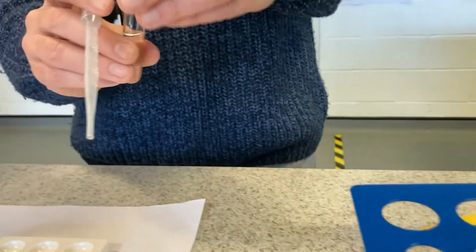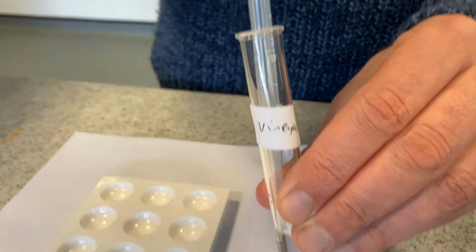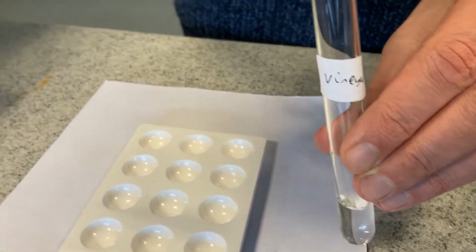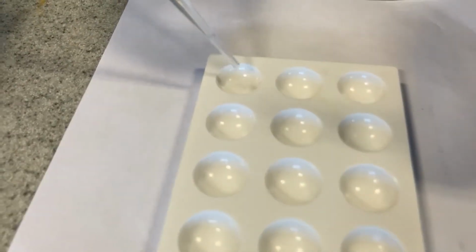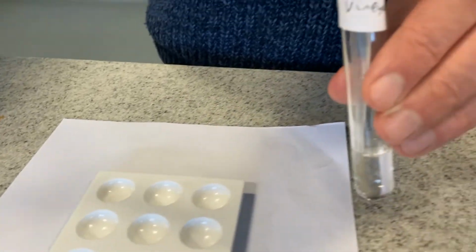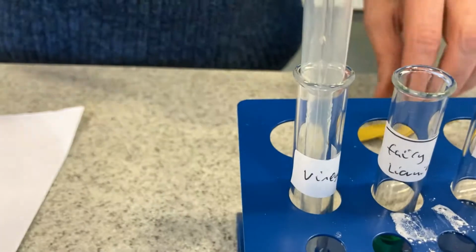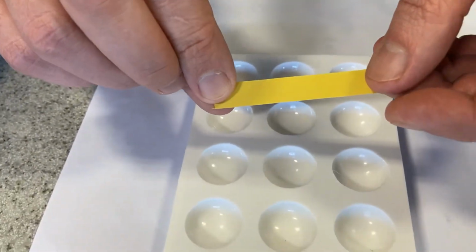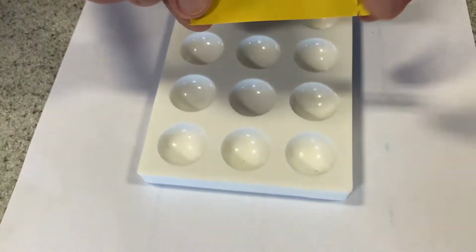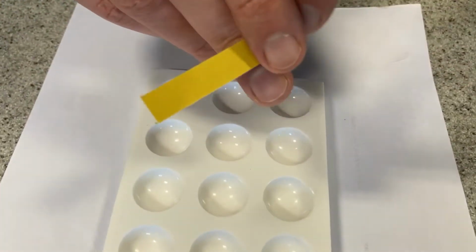So firstly, let's try the vinegar. So I'm going to do 1, 2, 3, I think that was 4 drops. 4 drops of vinegar, and this stuff here, this is called pH paper or universal indicator paper. This is the thing that's going to change colour.